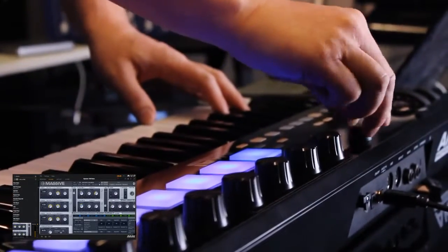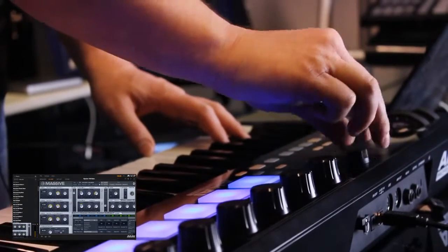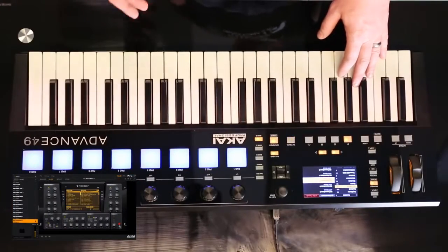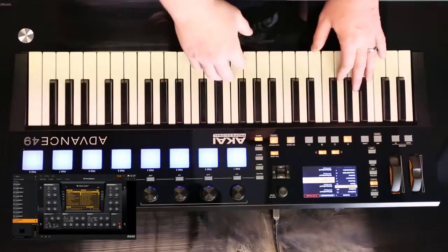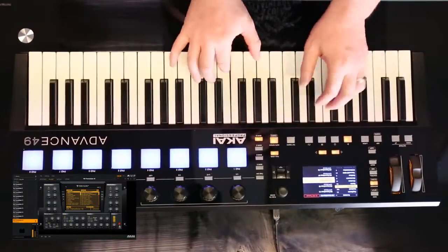Now let's come out of Massive and go to another really popular synth, which is Nexus. So again, I've jumped out of Massive, I'm now in Nexus, and I'm searching all my bass sounds.